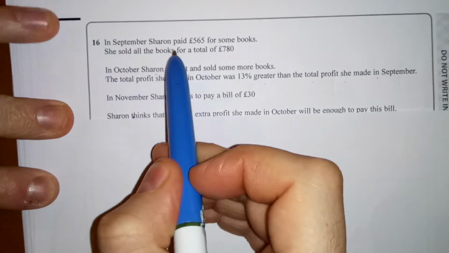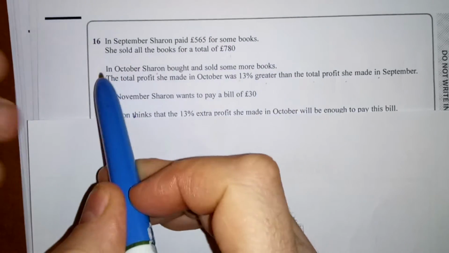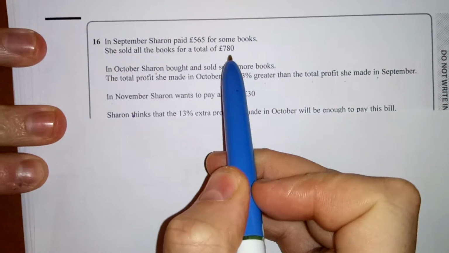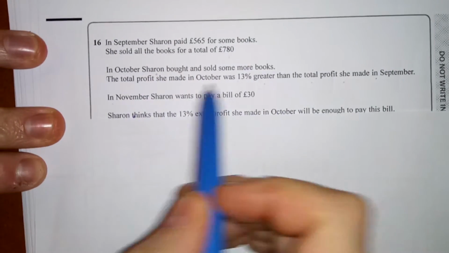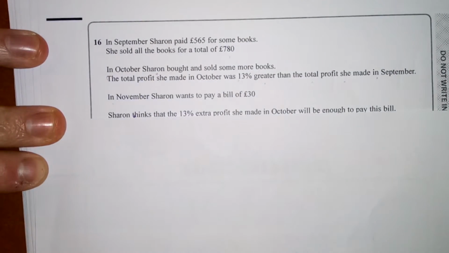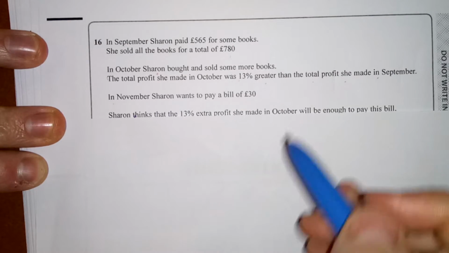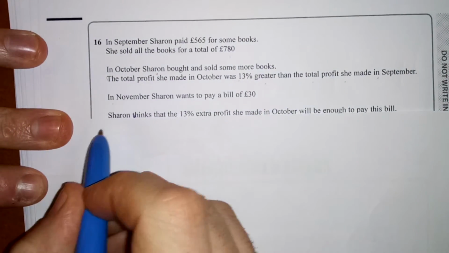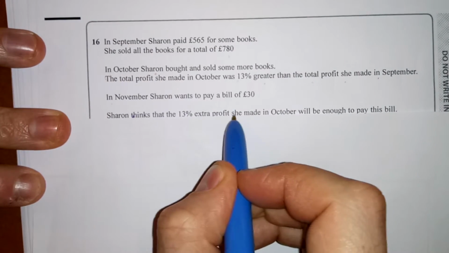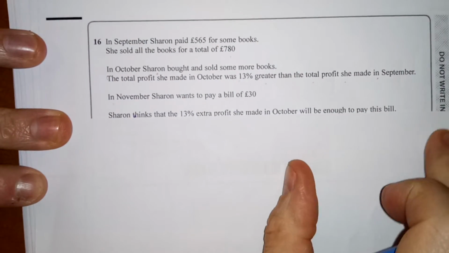Right. In September, Sharon paid £565 for some books. She sold all the books for a total of £780. In October, Sharon bought and sold some more books. The total profit she made in October was 13% greater than the total profit she made in September. In November, she wants to pay a bill of £30. Sharon thinks that the 13% extra profit she made in October will be enough to pay this bill.